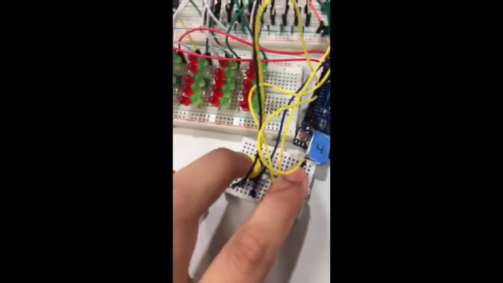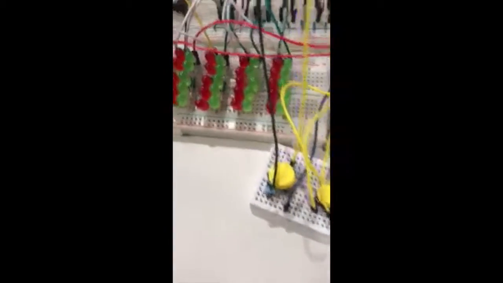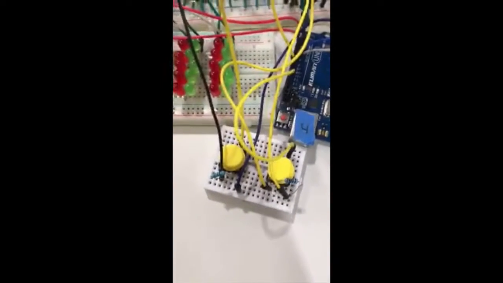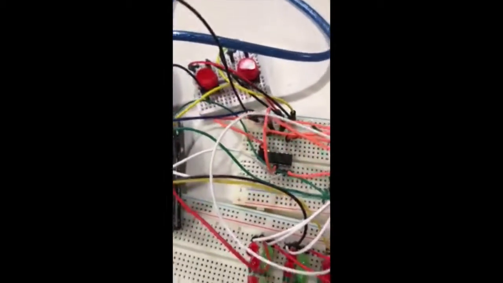Over here we have these 2 buttons right here. It was going to be 4, but we'll explain why in a bit. They control the direction of the players. So this one controls the green LEDs, and the red ones over here control the red LEDs. We'll go over the game in a bit.